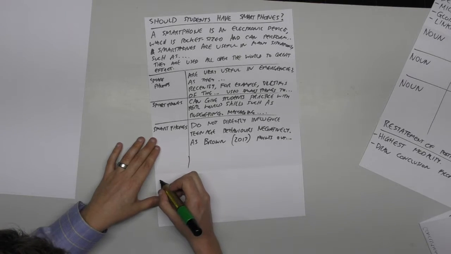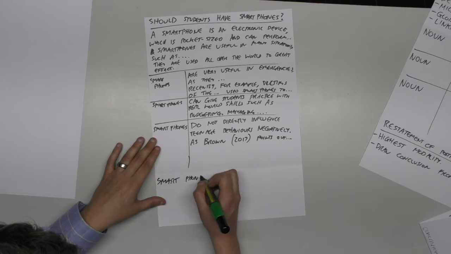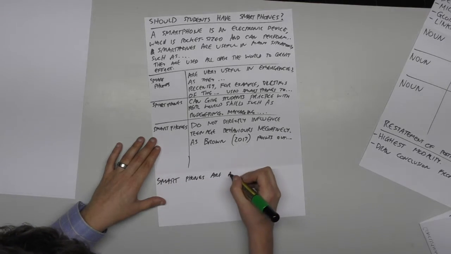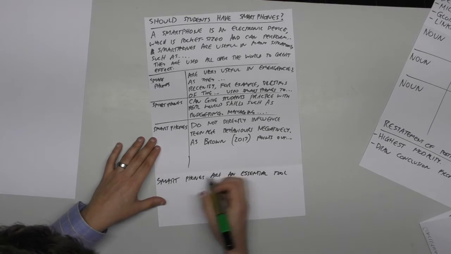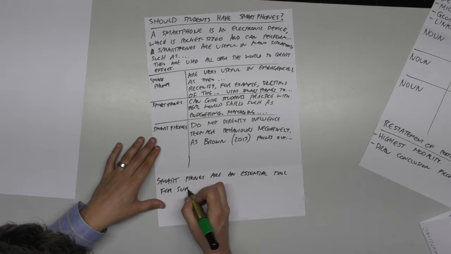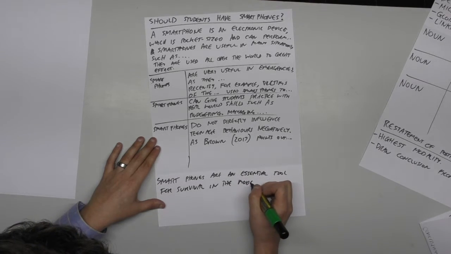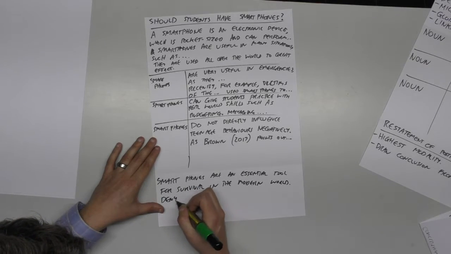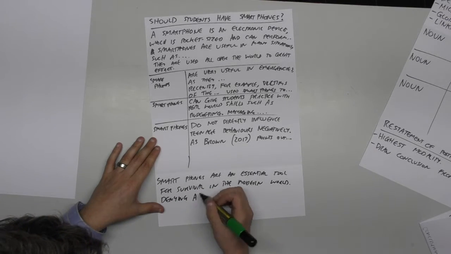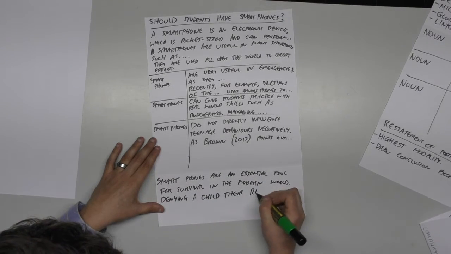And so we finish with the conclusion or the restatement of position. Again, we're going to lead with our noun in question. Smartphones are an essential tool in the modern world. And again, we're using high modality in our restatement of position. So we're being as forceful as we can with our language. Denying a child their rightful access implies that it's really strongly theirs to have.